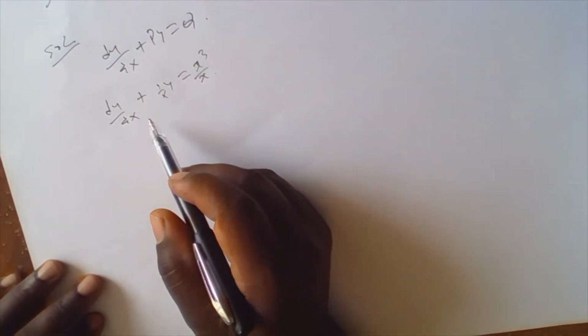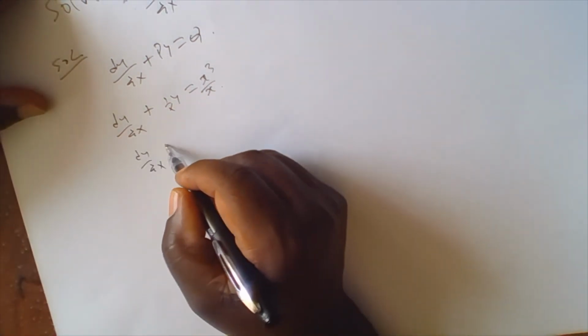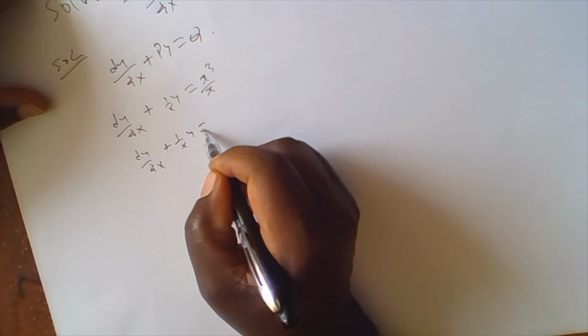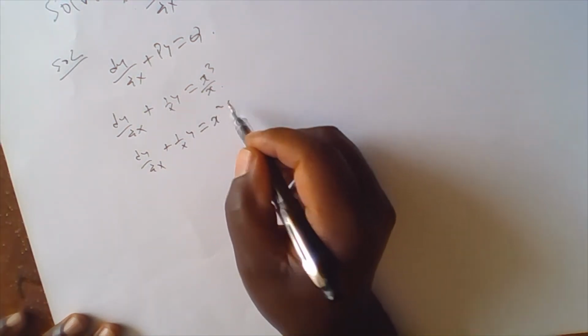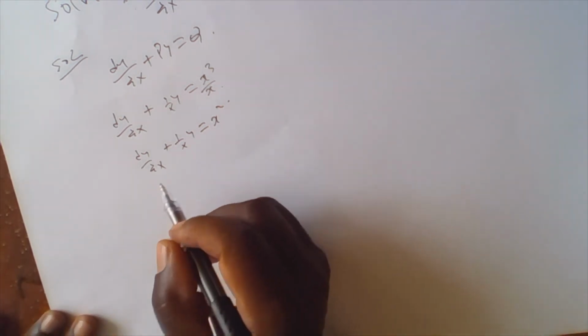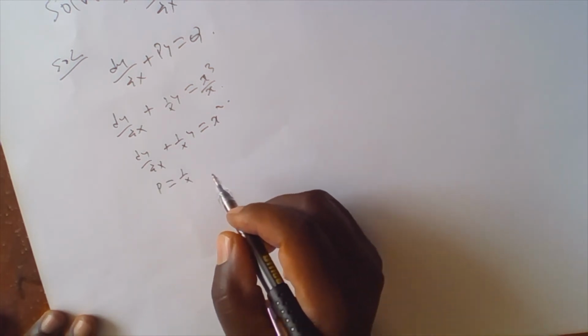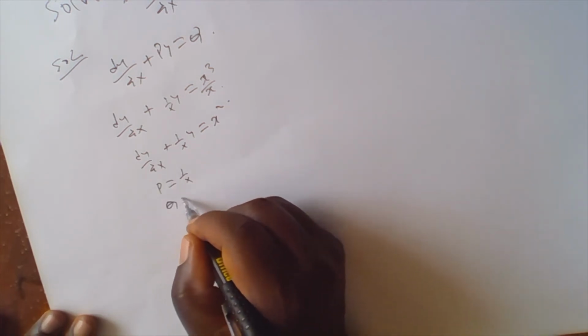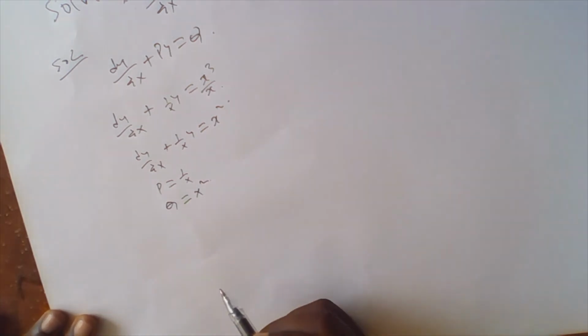So here, dy/dx plus 1 over x times y equals, when you divide through by x, you remain with x squared. Now from this equation, our p equals 1 over x, and our q equals x squared.